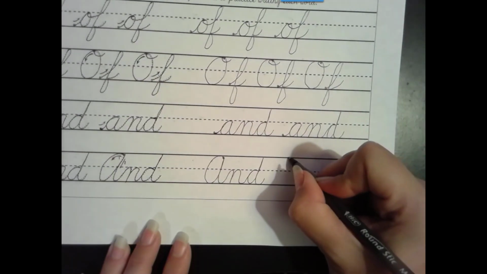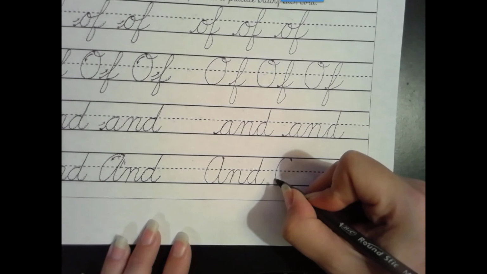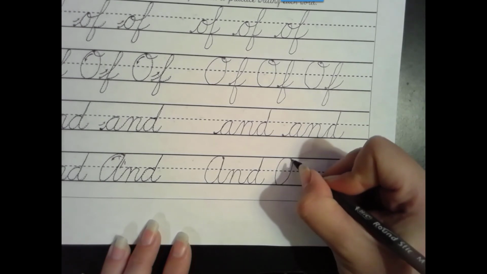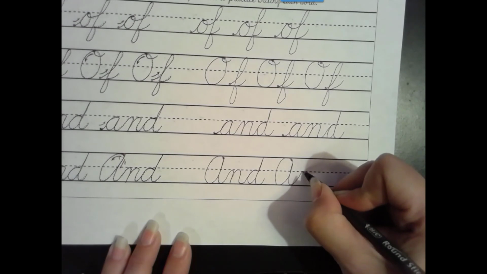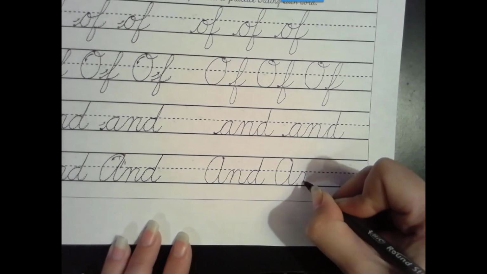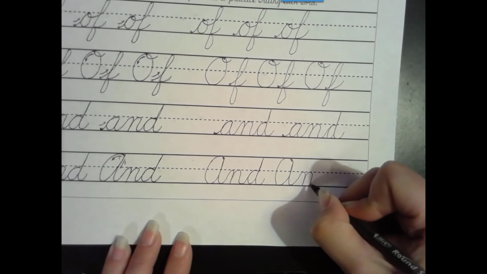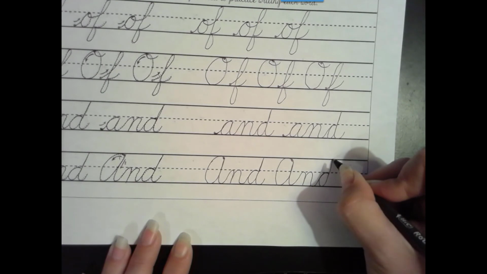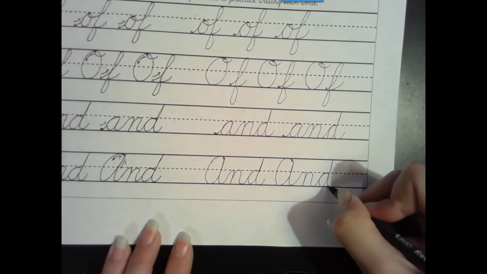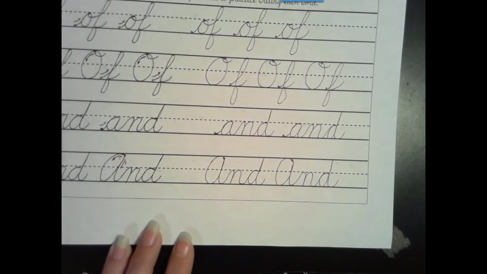And then one more. We're going to make our oval, retrace back down to the bottom, slant up, so now we're in position to make our N. Okay, we're going to slant up, retrace, go all the way to the top, retrace back down, touch the bottom, make your tail.